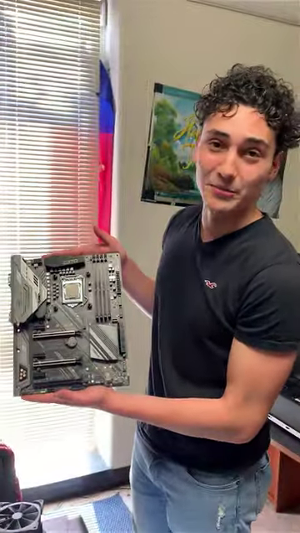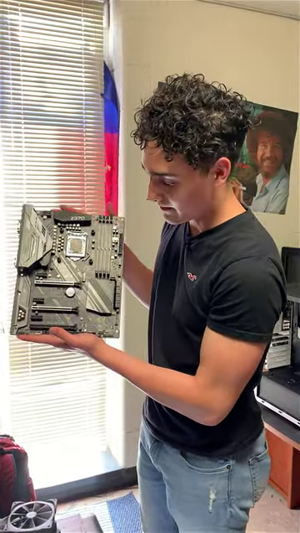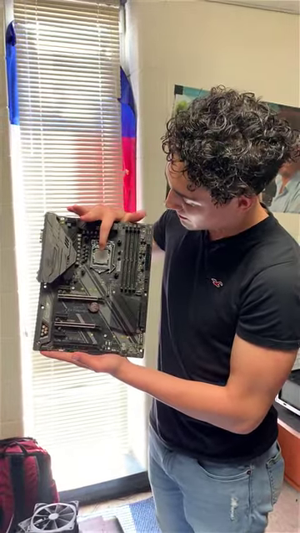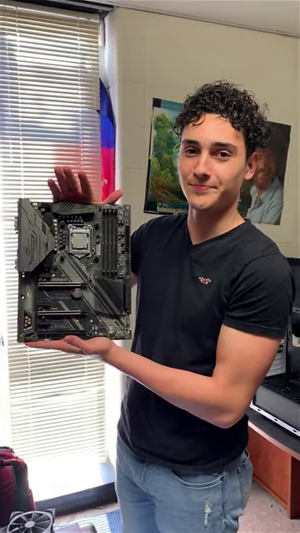All this black is the motherboard. It connects everything else in your computer: power supply, RAM, graphics card, anything you can think of, it all connects here. Along with this little part in the middle, that's the CPU. That's where all the processing goes through.